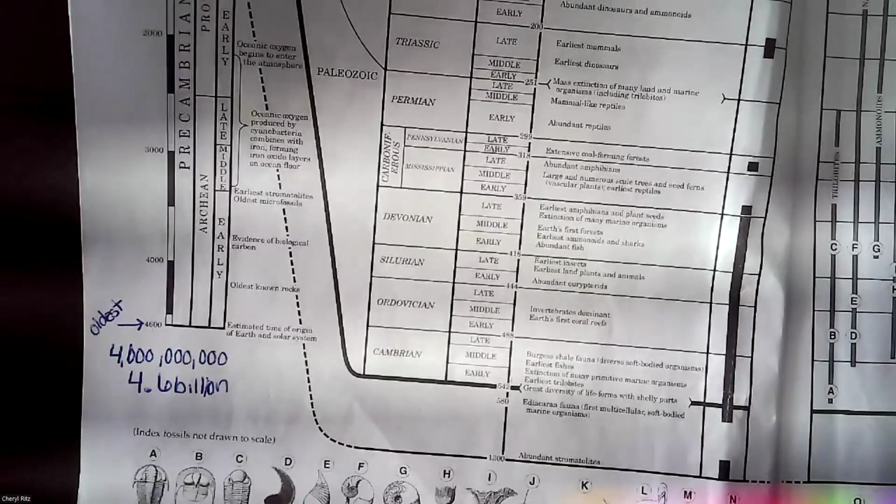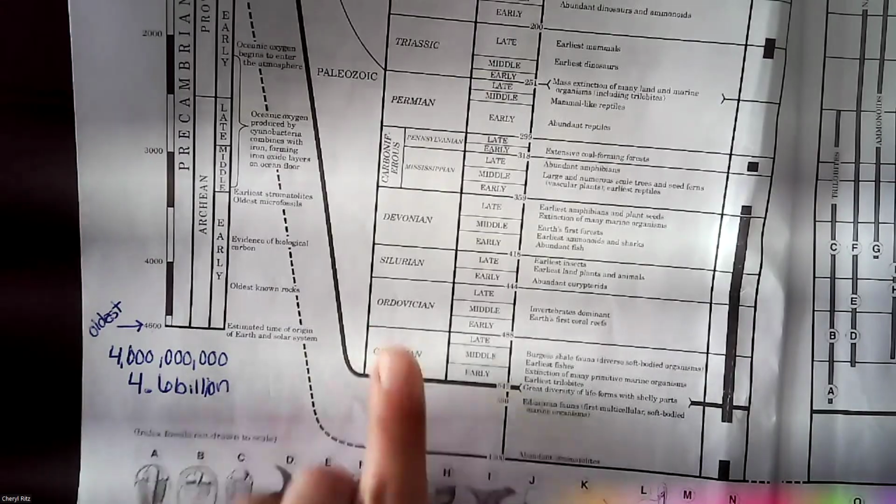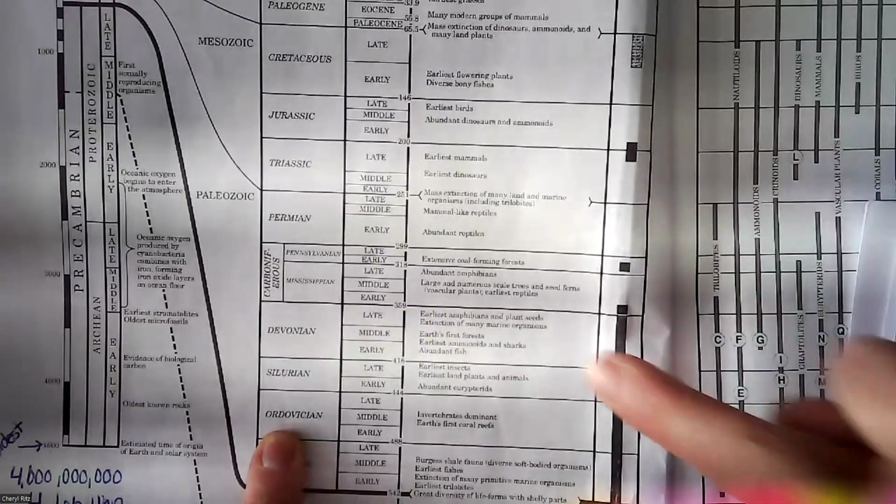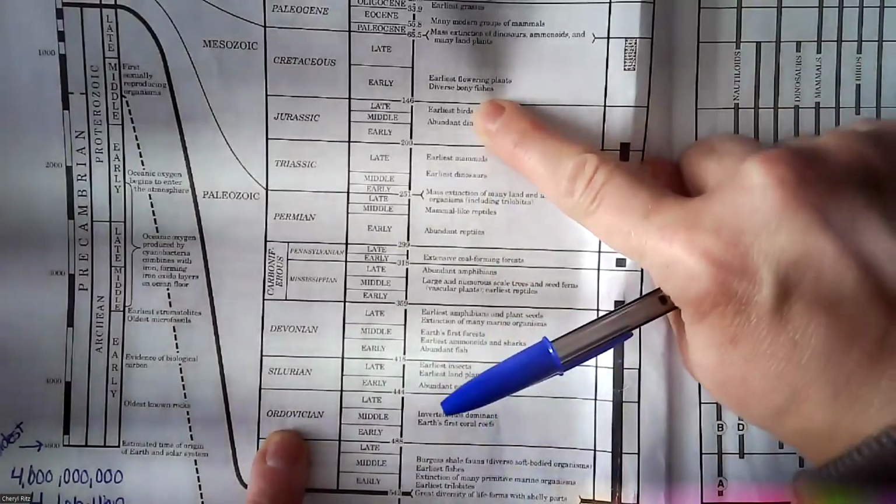All right. Why were there no birds found in the Ordovician bedrock? What'd you find? That's a good way. Did anybody word it differently? Here's the Ordovician. Here's earliest birds.